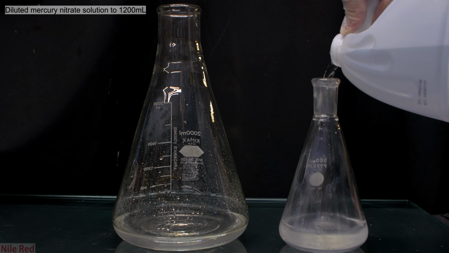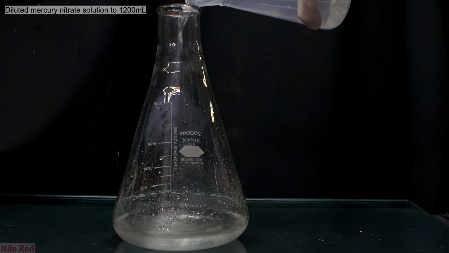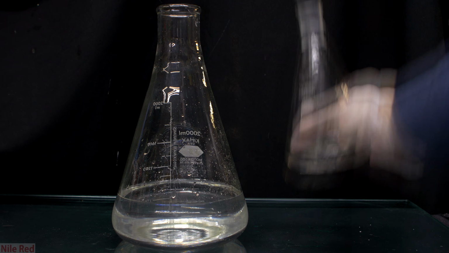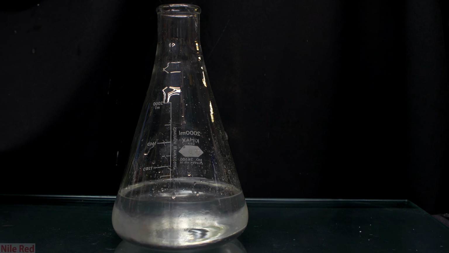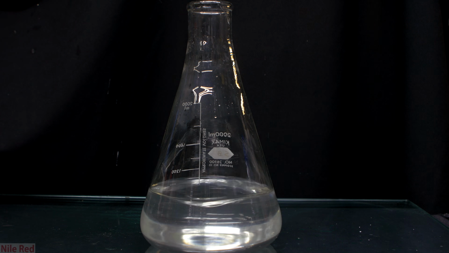I just continuously washed the Erlenmeyer flask with distilled water and added it to the larger Erlenmeyer flask until I got to the volume I needed. Once it had been diluted enough, I just gave it a good swirl to mix everything around, and we're good to go for the next step.